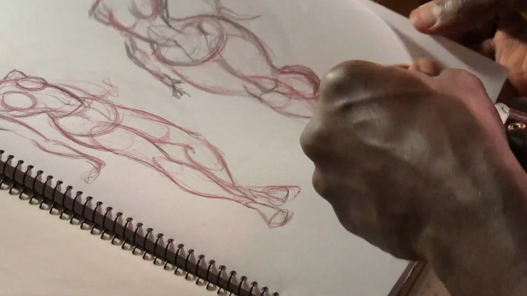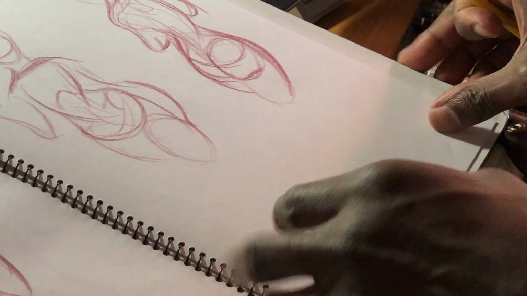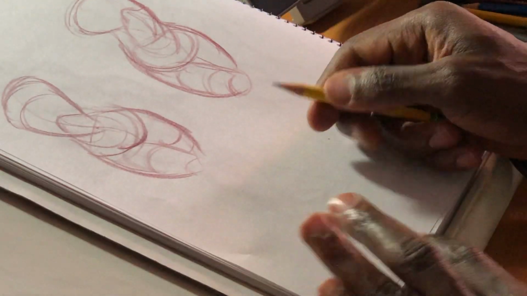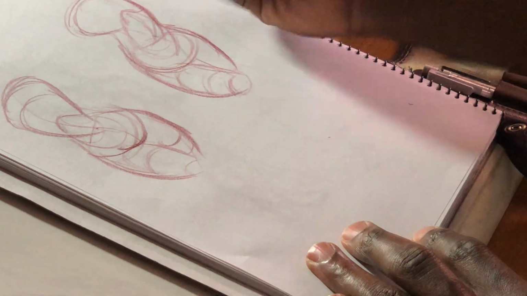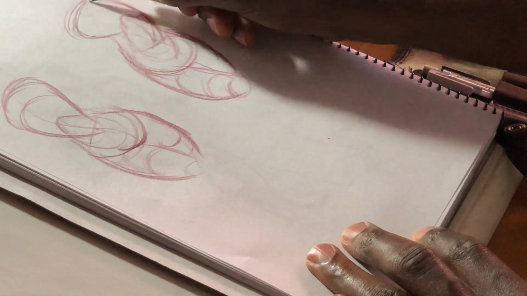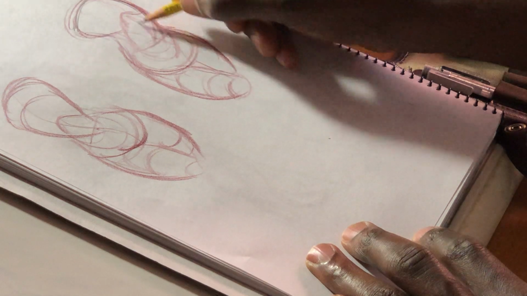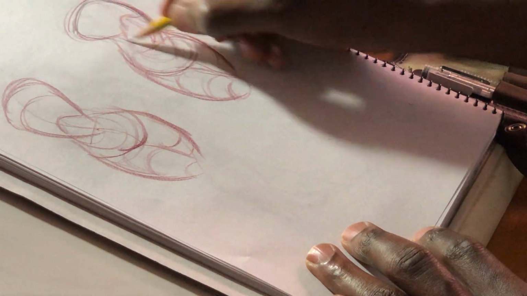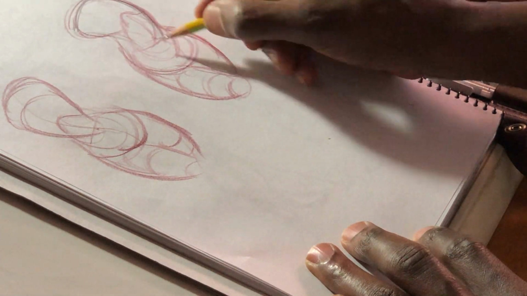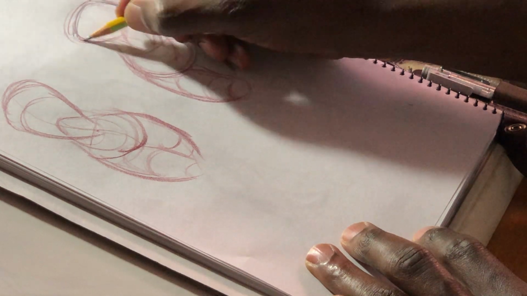Okay. Here I've broken it down. Also, just like the torso. Okay. Again, rib cage. So there's this triangle again. You don't have to draw a perfect triangle, but the triangle should inform your understanding of anatomy.